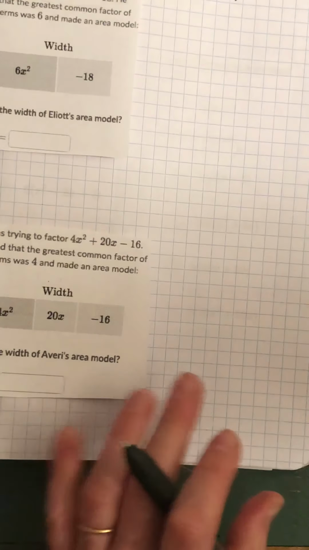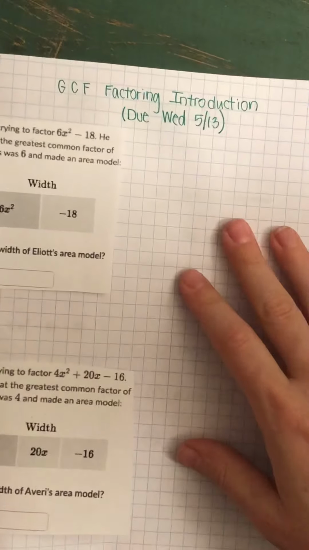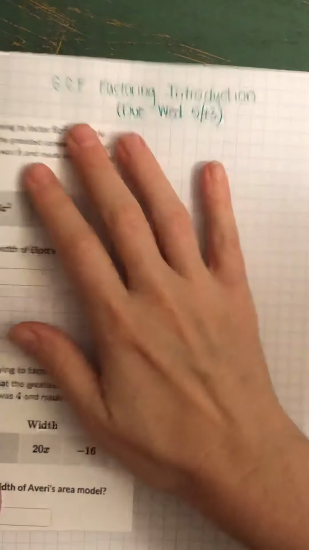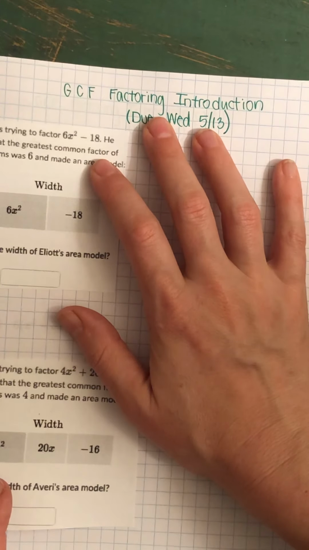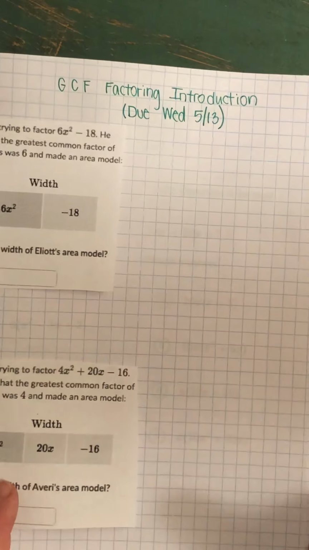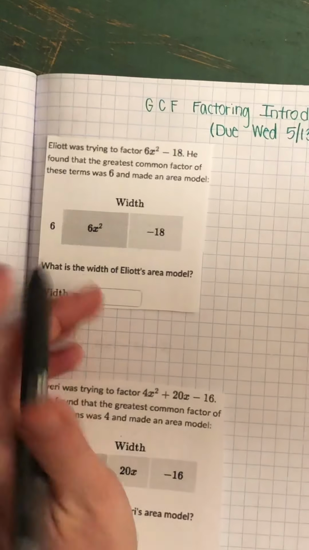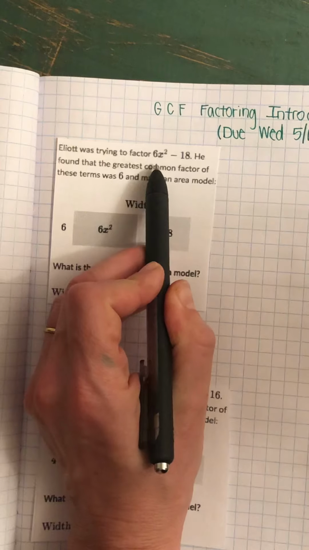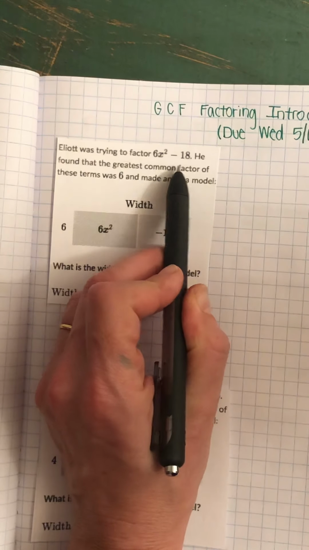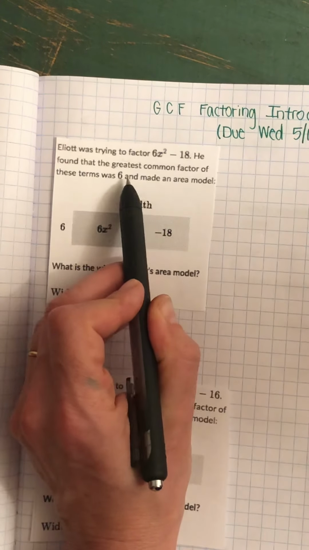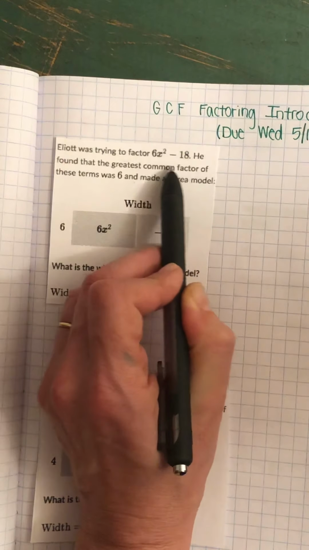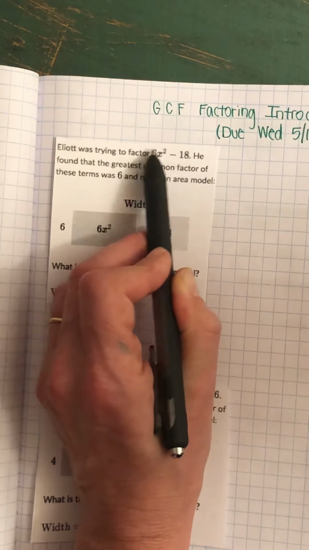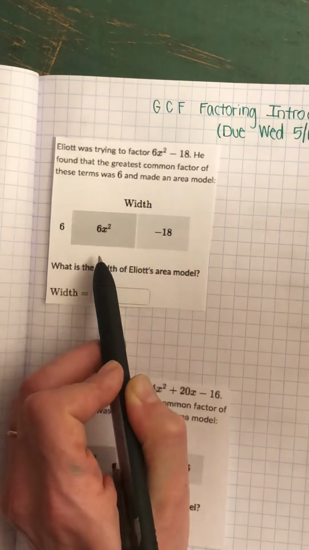So for Wednesday's assignment, the one exercise that you need to do is called GCF Factoring Introduction. And so here's some examples that you'll see. Elliot was trying to factor 6x squared subtract 18. He found that the greatest common factor of those terms was 6. So that means 6 is the biggest term that divides into them, and made this model.